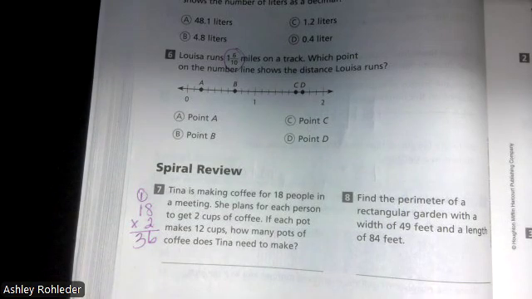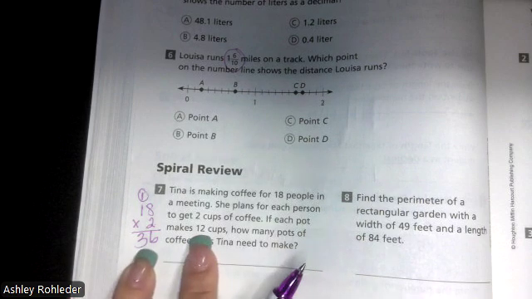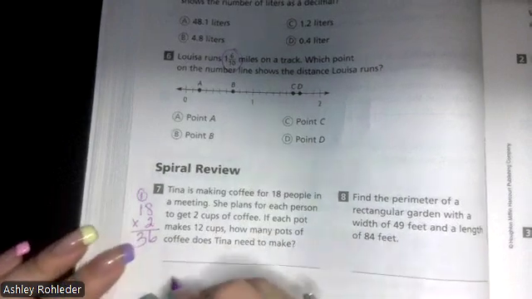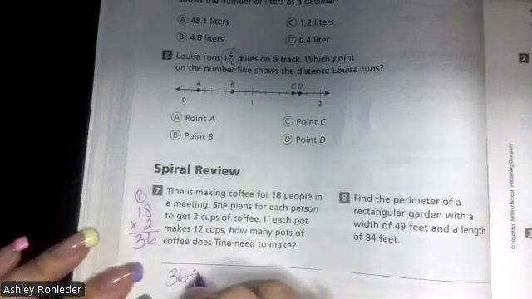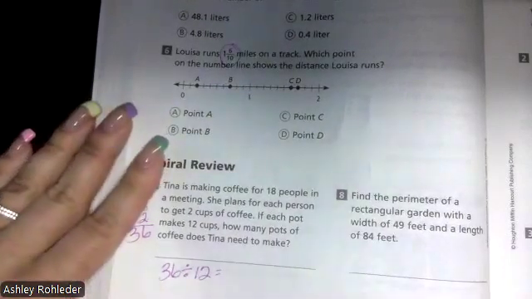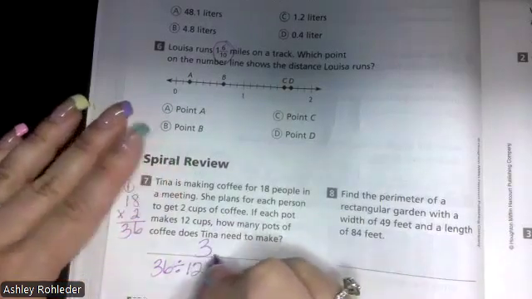36. So whenever she makes a pot of coffee, that gives me 12 cups. How many pots of coffee would she have to make? How would I find that? 36 times 12. Not times, divide. What is 36 divided by 12? On your chart. 3. So 3 pots.